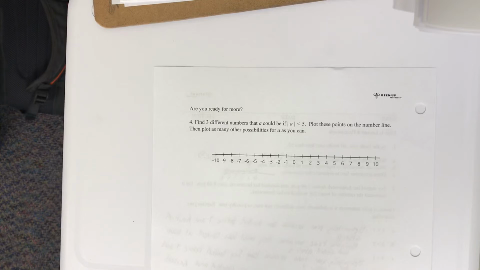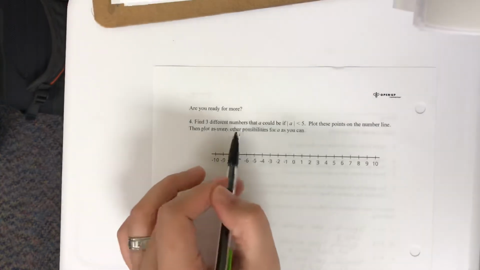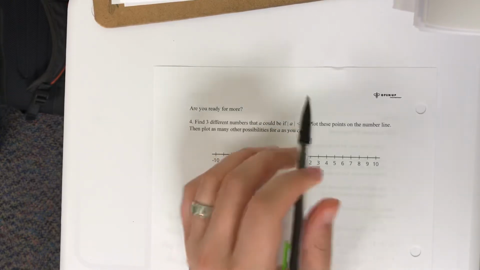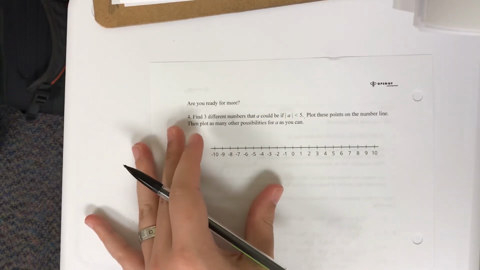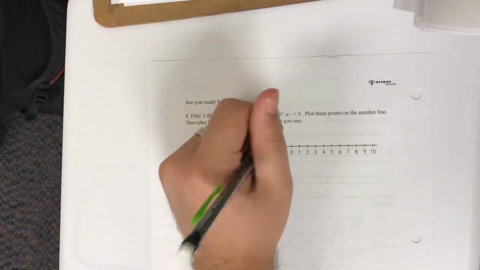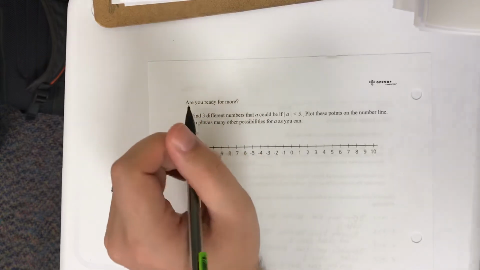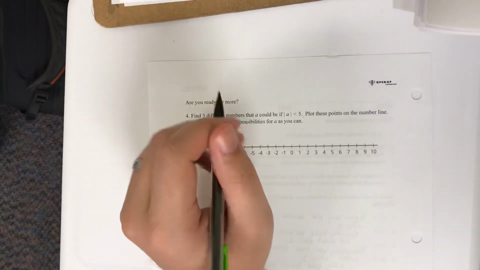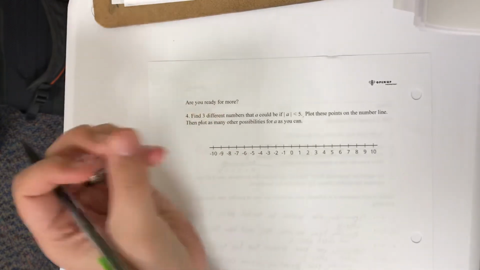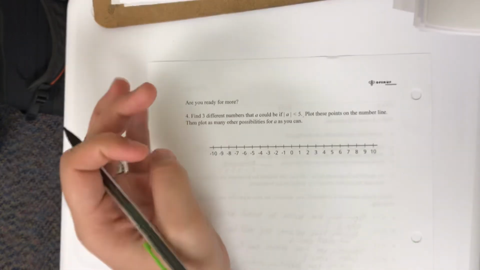So it says, find 3 different numbers that A could be if the absolute value of A is less than 5. Plot these points on the number line, then plot as many other possibilities for A as you can. Remember that the absolute value tells us how far away from 0 that number is. So we're looking for numbers that are technically less than 5, any number that's less than 5.